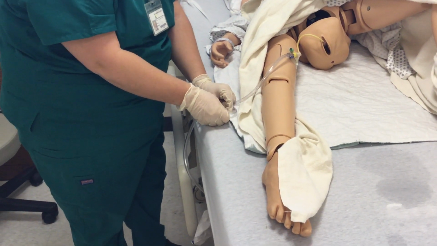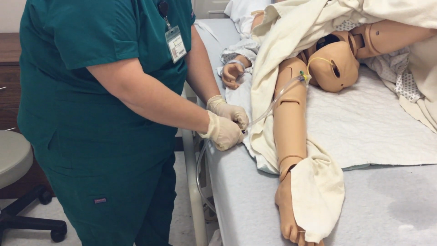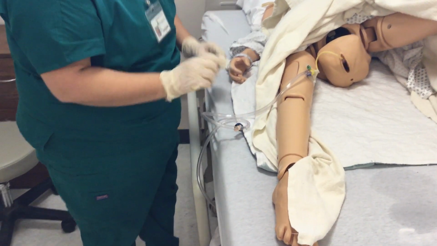I want to coil the excess tubing up and then clip that on the bed.